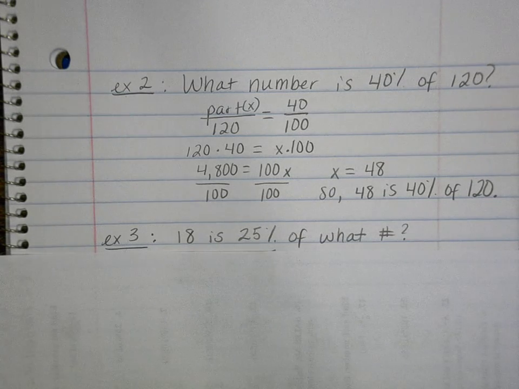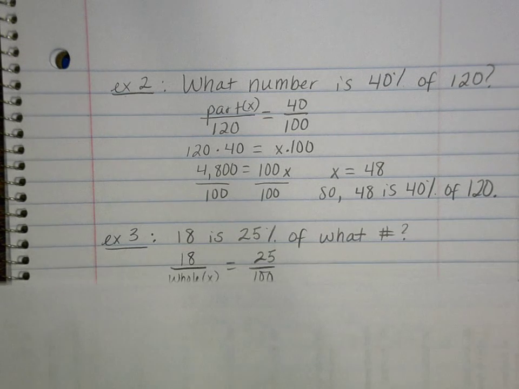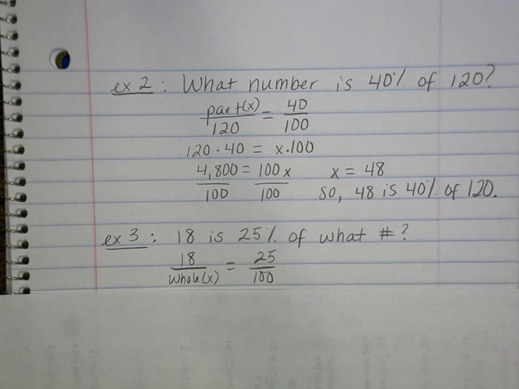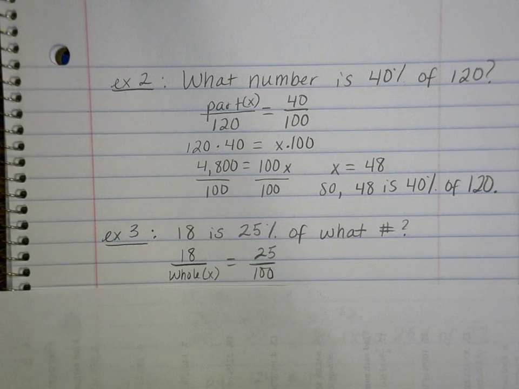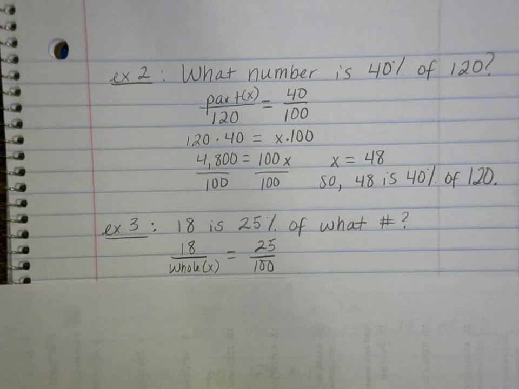So 18 over some whole number is equal to 25 over 100. And we need to figure out what whole number makes 25%.